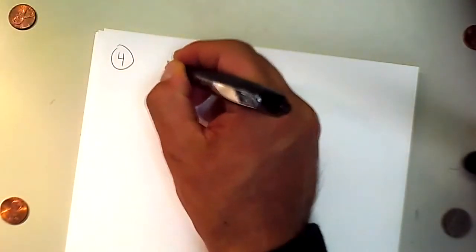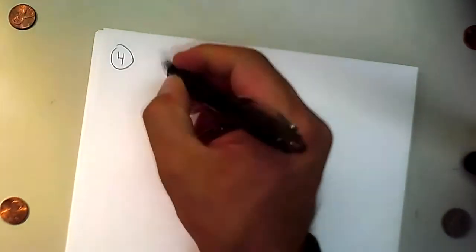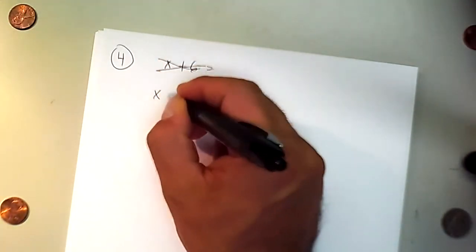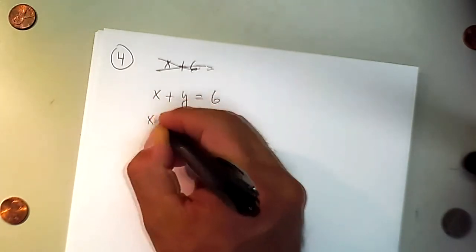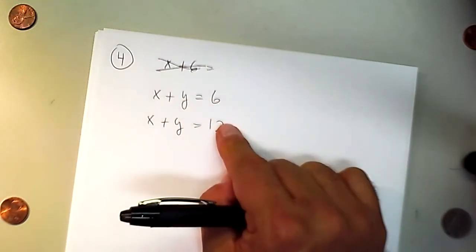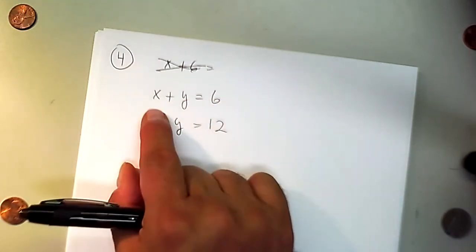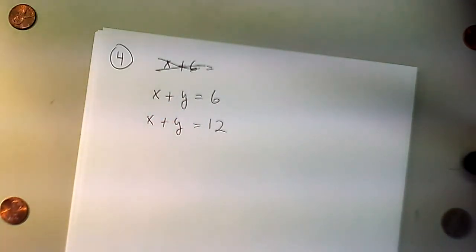Okay, so we have x plus y equals 6, and then x plus y equals 12. So I'm doubling the output, the constant, without doubling the inputs. Okay, that is going to be a problem.